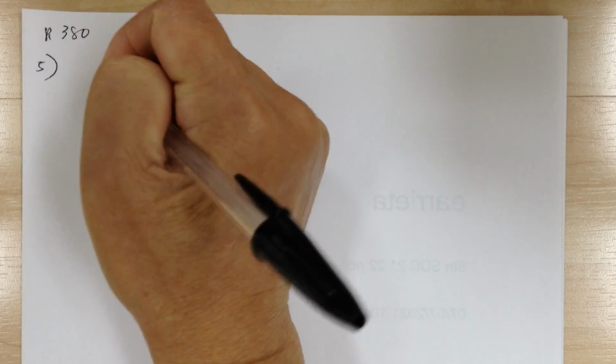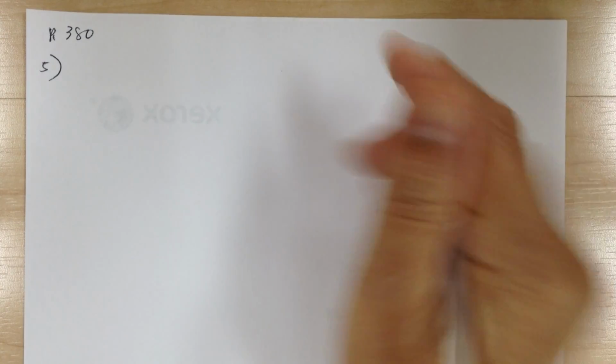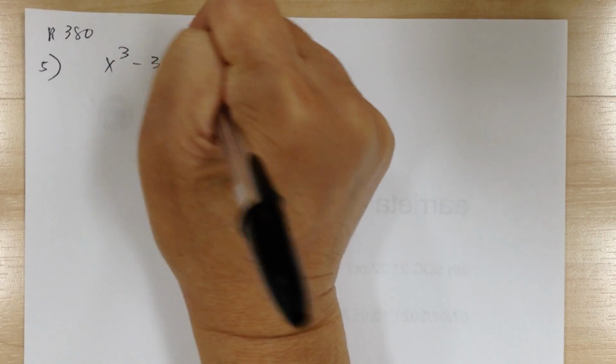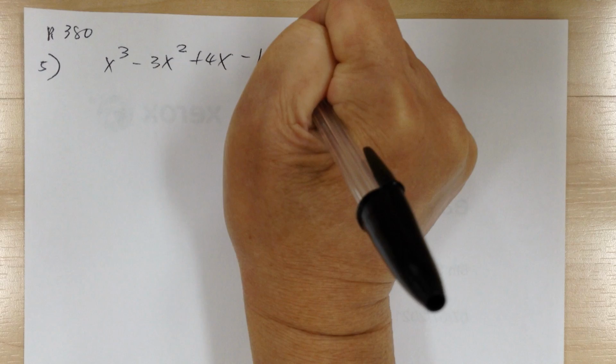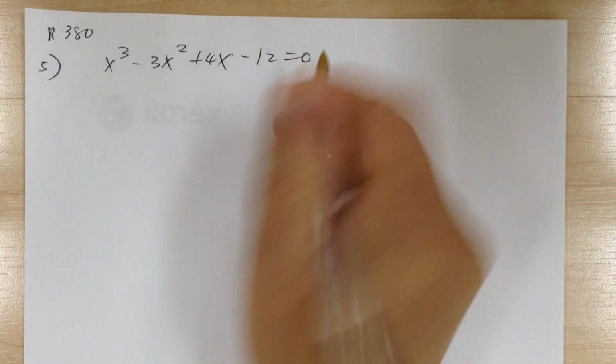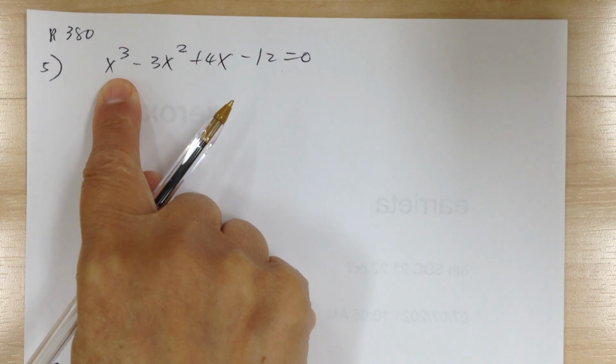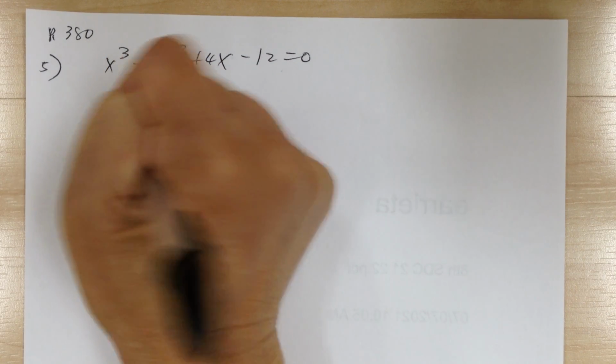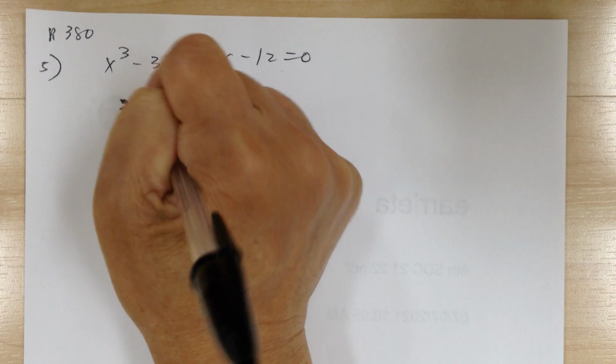Okay, number 5. You've got x to the 3 minus 3x squared plus 4x minus 12 equal to 0. So this is a cubic, which means you're going to get 3 answers. One of the answers is 3, and the next one is 2i.